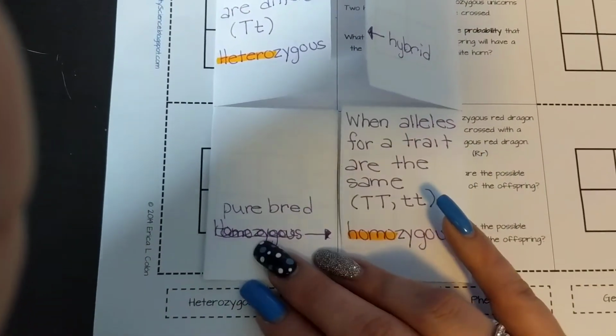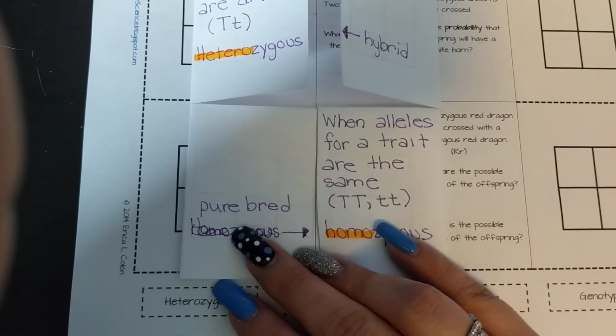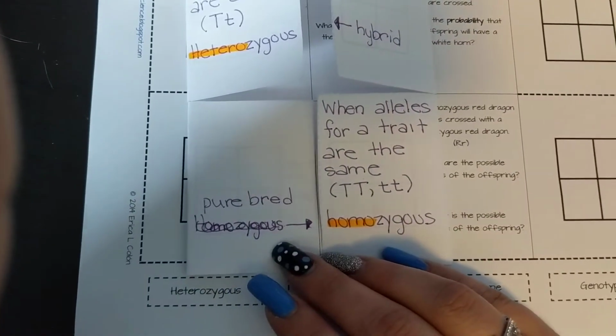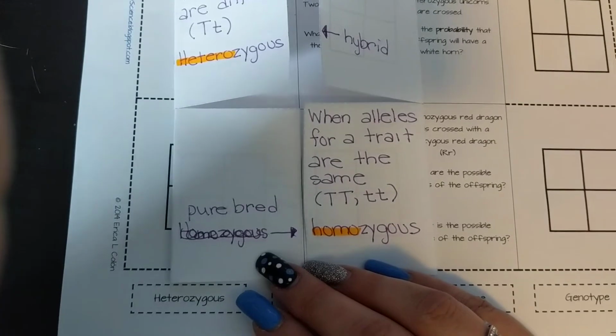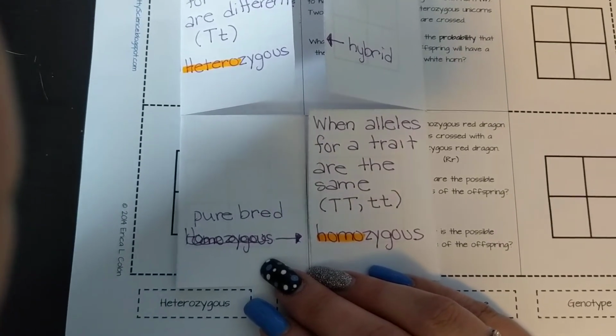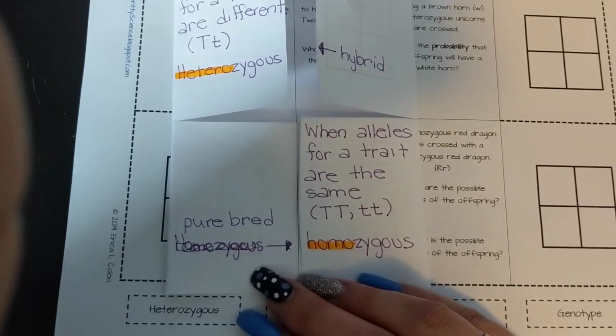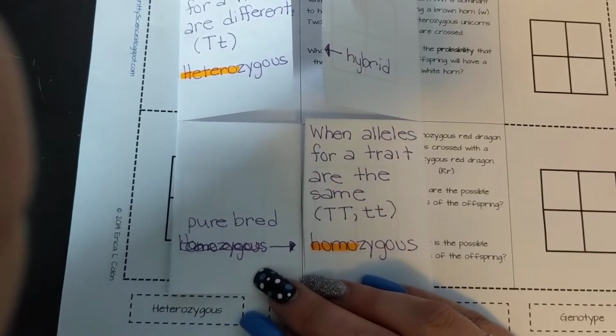I would like you to notice the vocabulary word purebred. Anytime you see the vocabulary word purebred, they are talking about a homozygous organism. They use purebred and homozygous interchangeably.